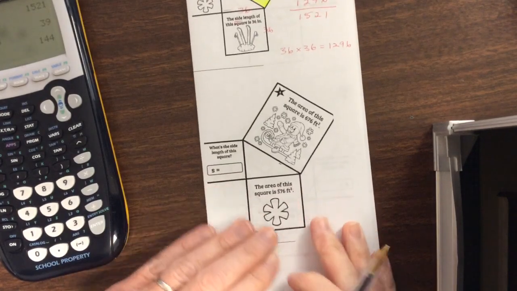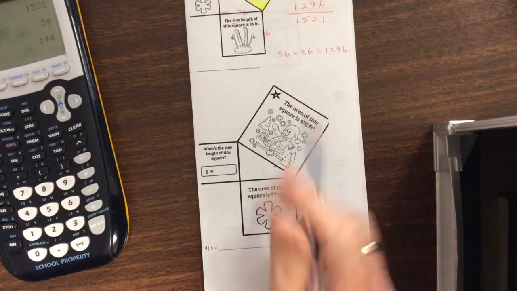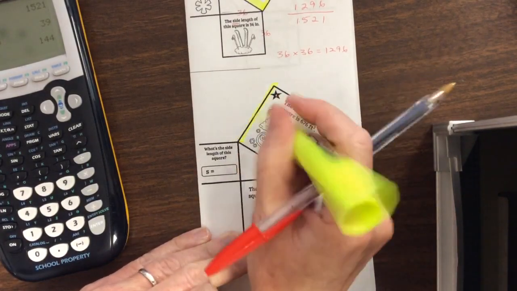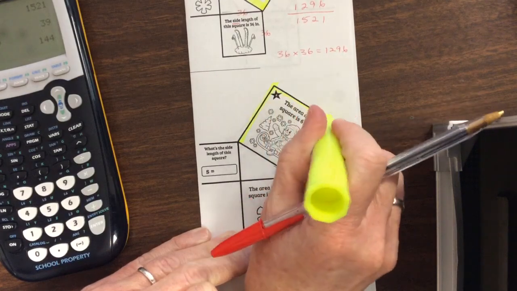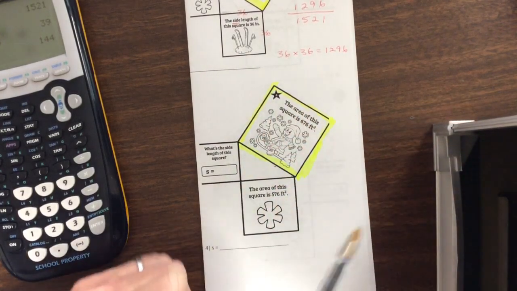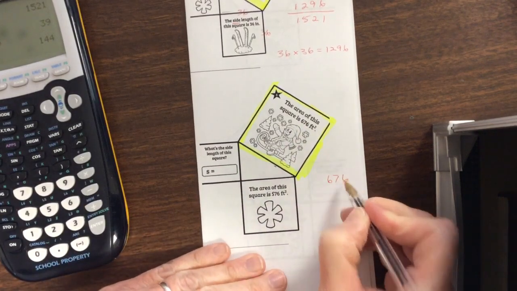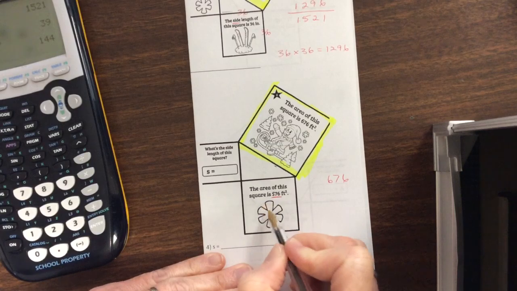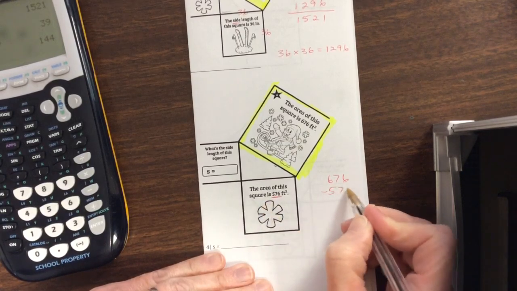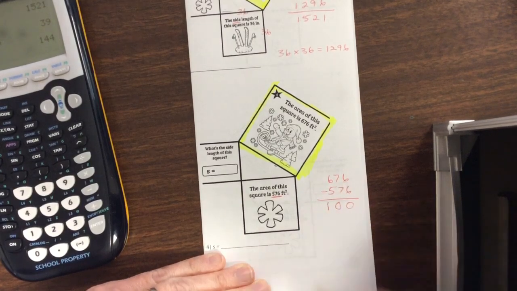Let's look at number 4. We have the whole area of the big one, which is 676, and we have the area of a smaller one. So we will subtract it and we're going to get 100, sorry.